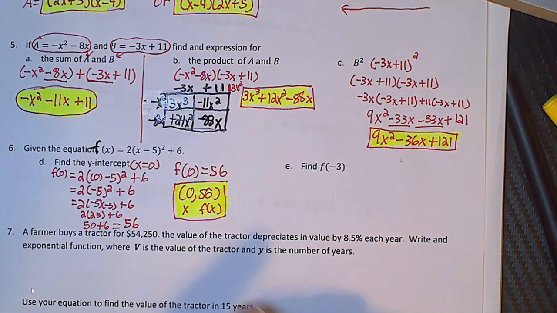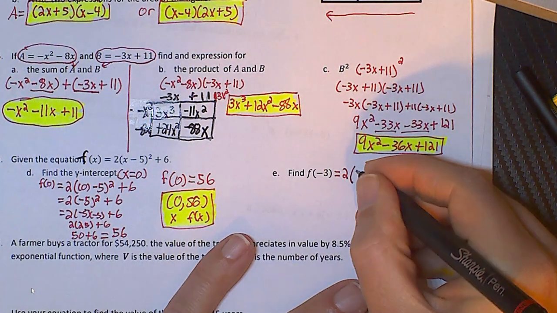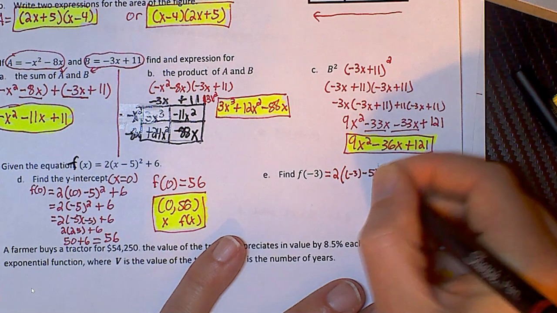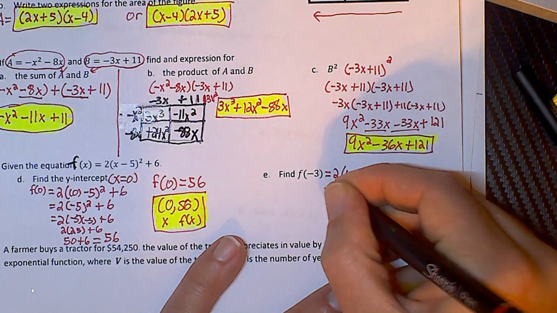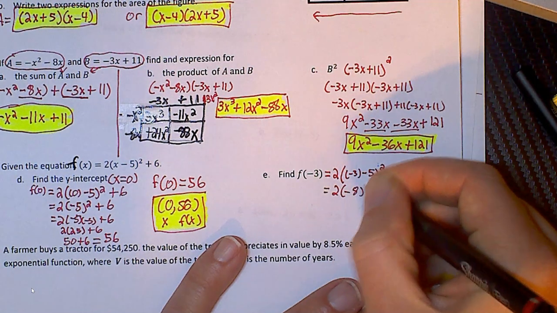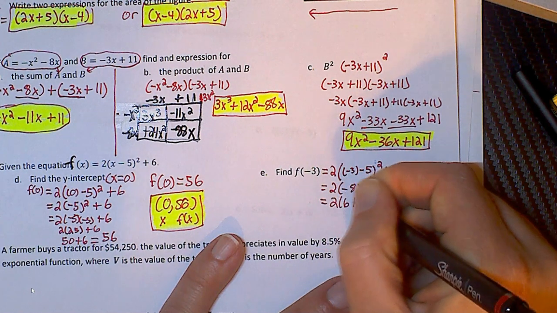Okay, f of negative 3. Negative 8 squared. 2 times 64.